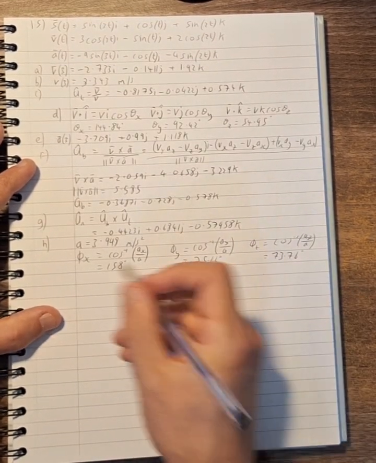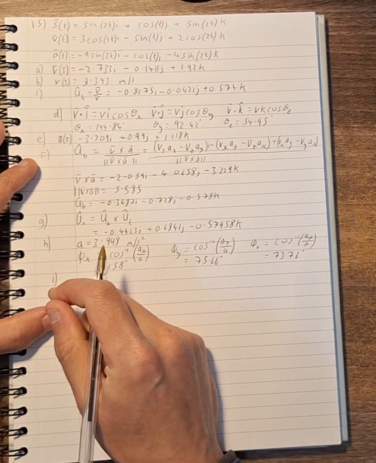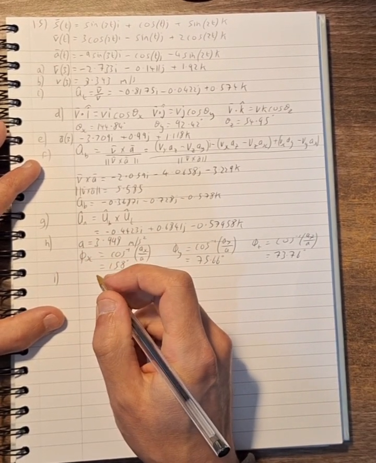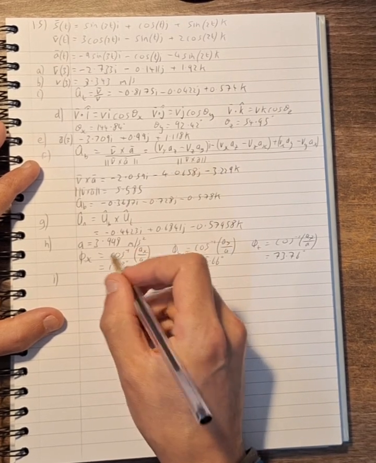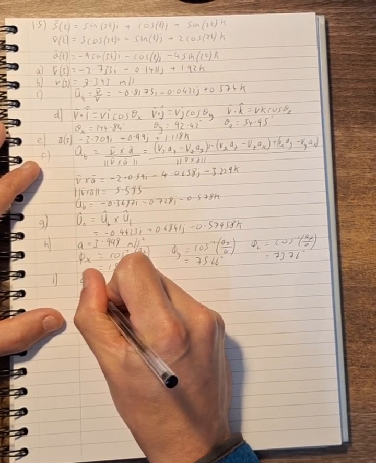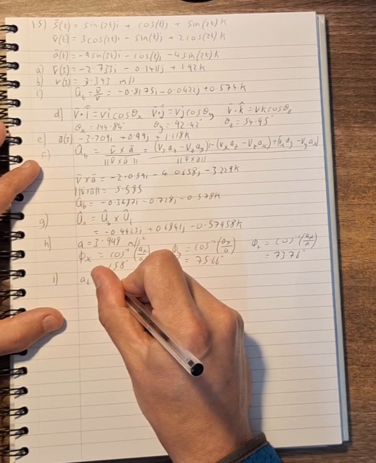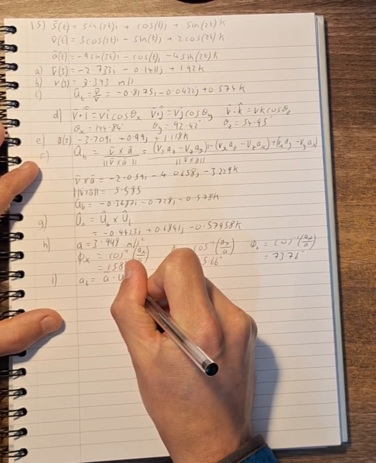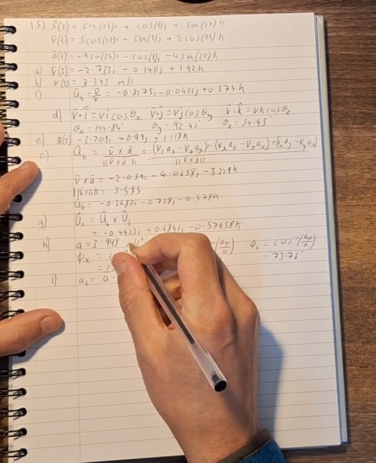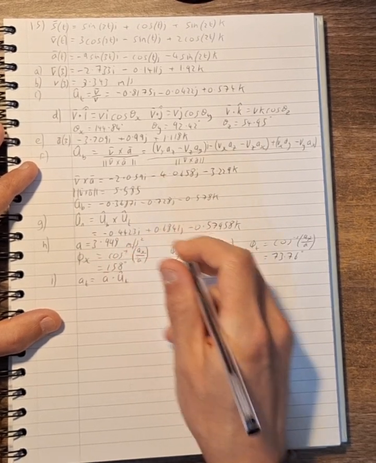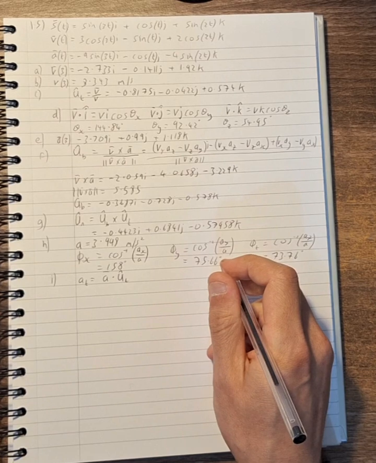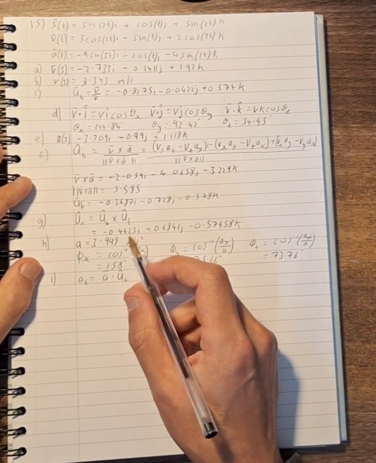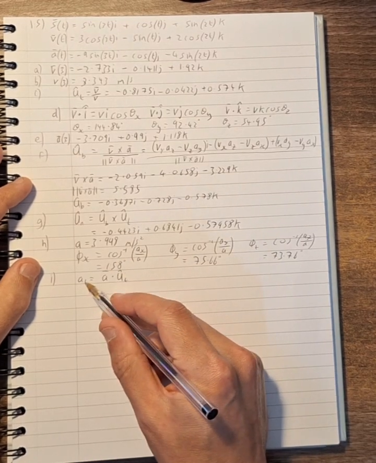The next part is part I. That is looking for the tangential component of acceleration, which we can get by projecting the acceleration vector onto our unit vector t. And you can project just by doing the dot product. Get the magnitude of the tangential acceleration.